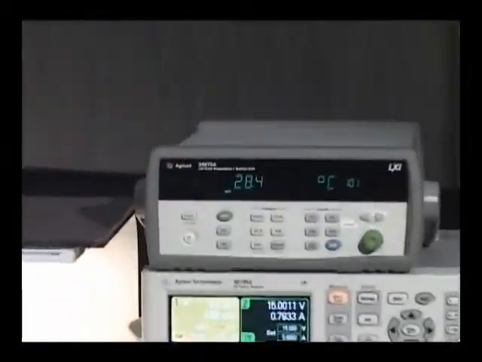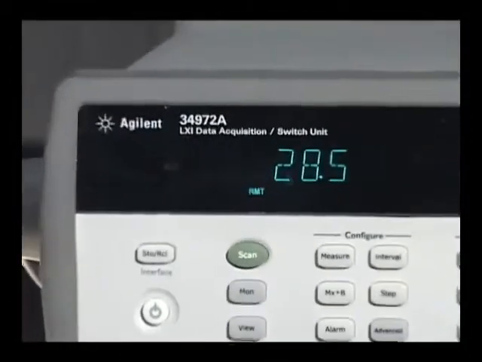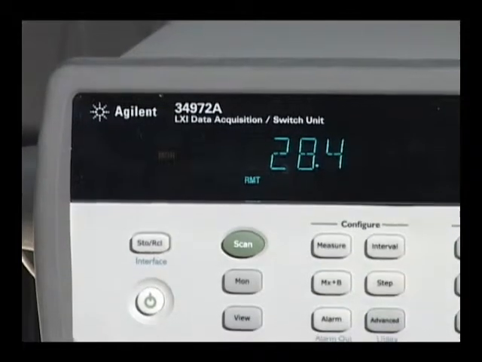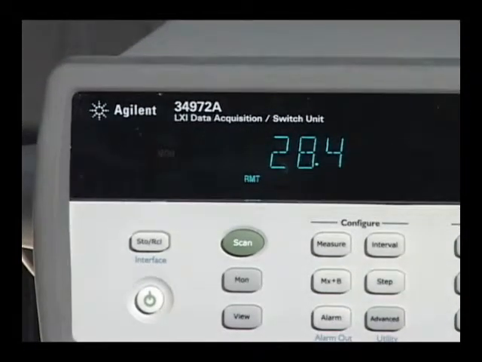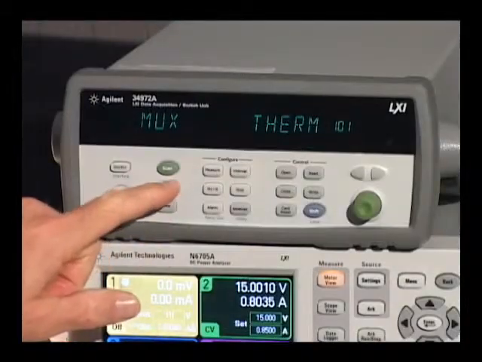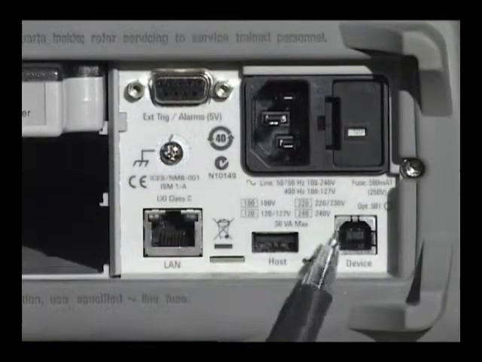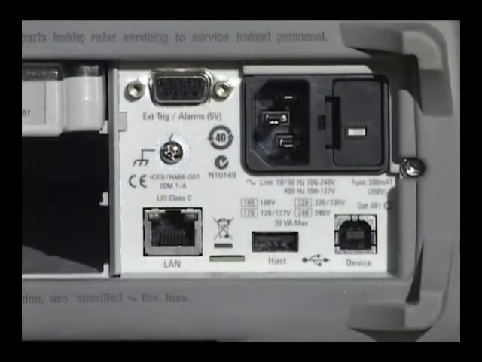The 34972A can easily be expanded to measure multiple points of temperature, voltage, current, or resistance, up to 62-wire measurements per mainframe. Another nice feature is the 34972A can be controlled and monitored via the front panel, USB, or LAN.